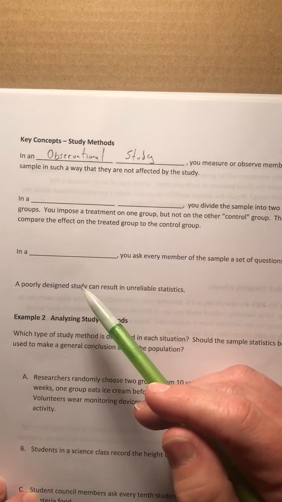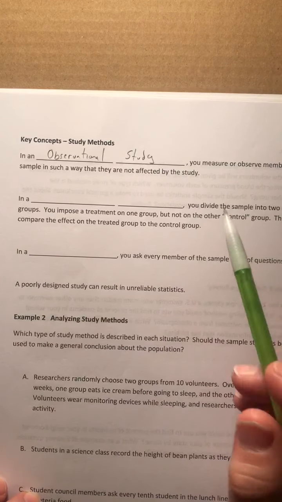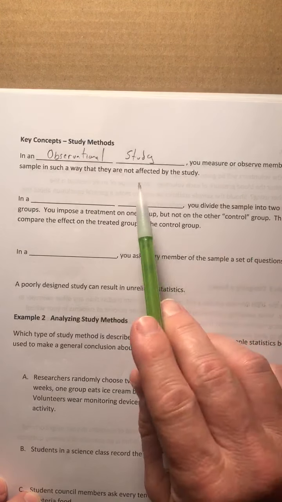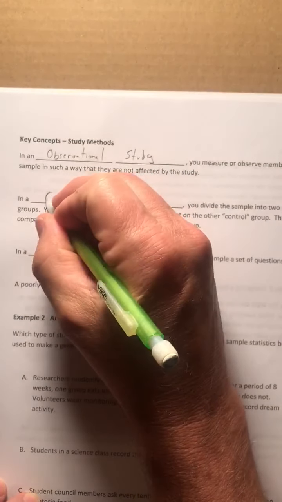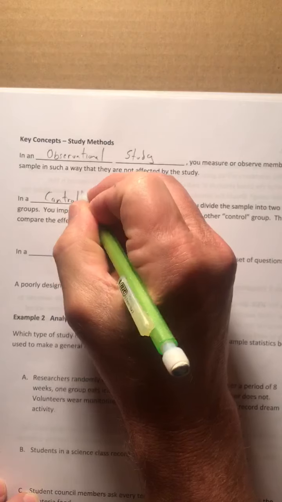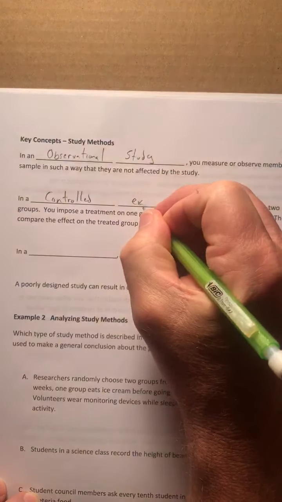The other ways, the sampling method, was how you get the people to participate. This is how you're going to get your information. So that was the first one, observational study. The next one, this one is a controlled experiment.